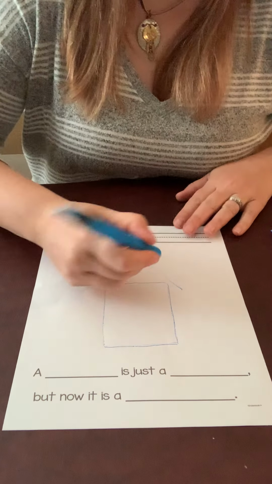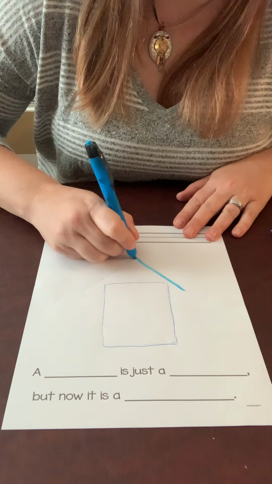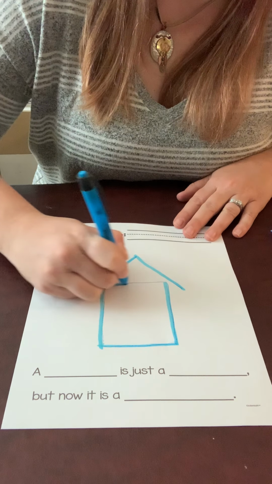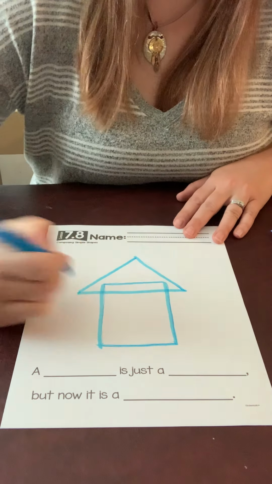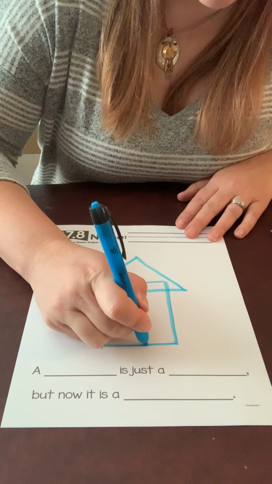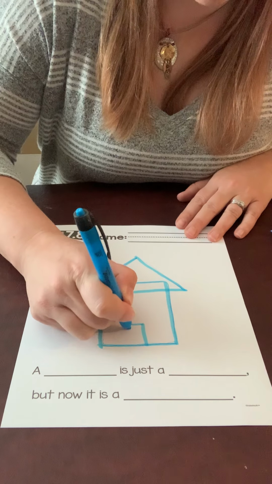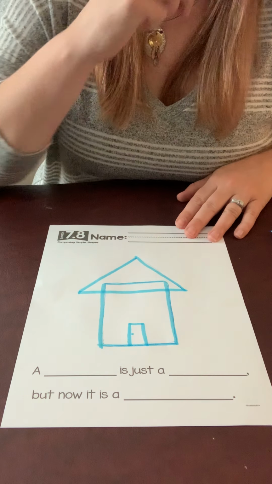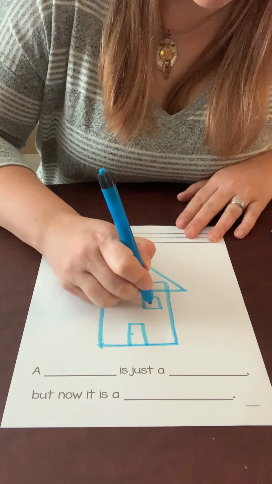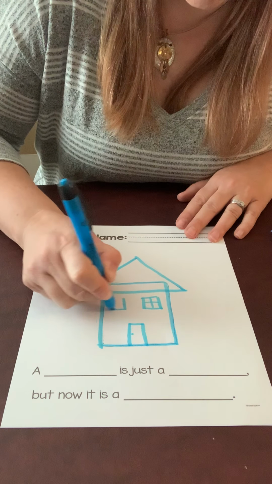Add a bright blue marker. We can add a roof, right? Add another shape on top. I can add another rectangle to make a door. I can add two squares to make a window.